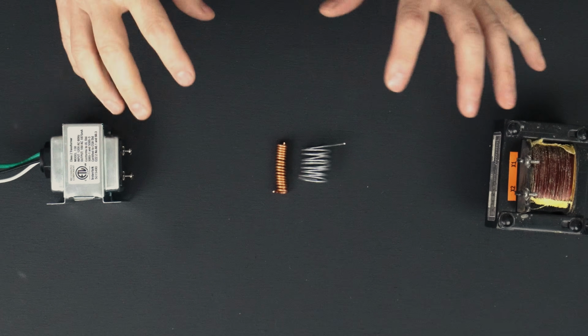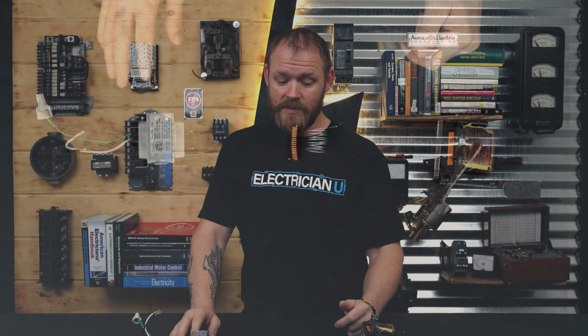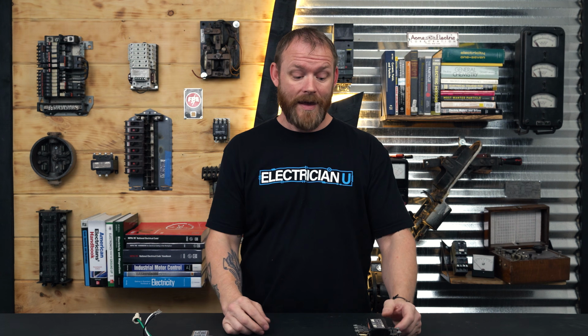changing to force a field to expand and collapse around the conductors. So transformers allow us to change voltage, and that's why we use them in AC circuits. If I have, let's say, 240 volts and I want to feed 240 into this and I want to get 120 volts out, I can use a transformer to do this. So it takes a high voltage in, gives us a low voltage out, or it takes a low voltage in and a high voltage out. It can be used in reverse of each other.